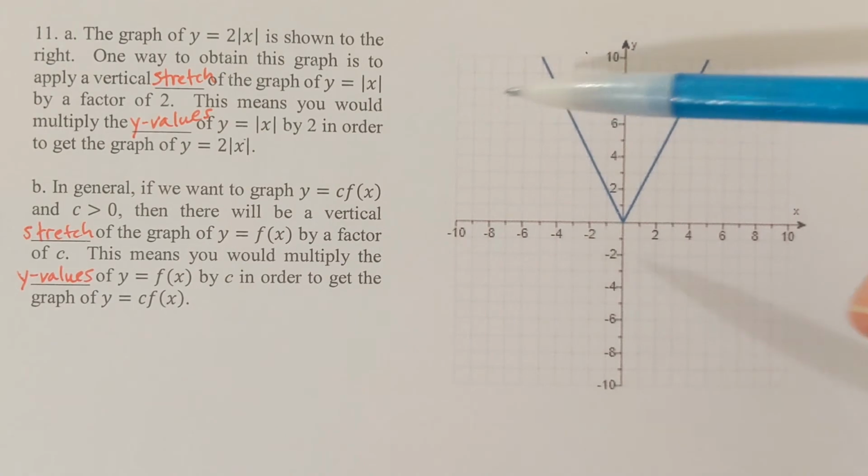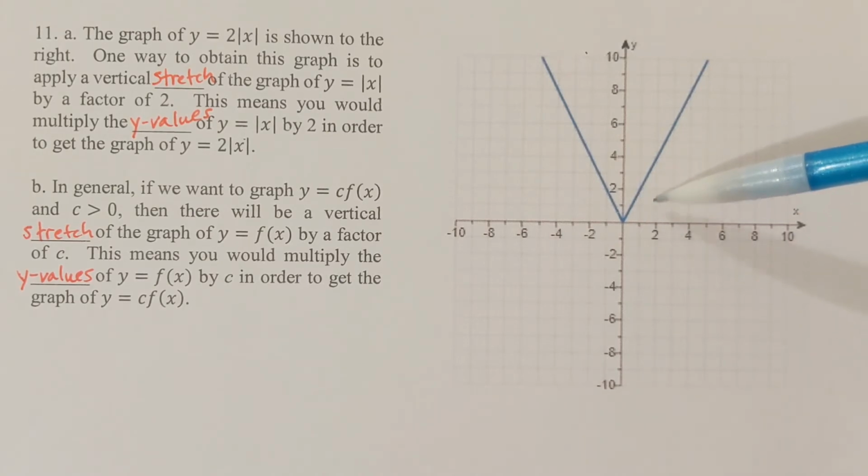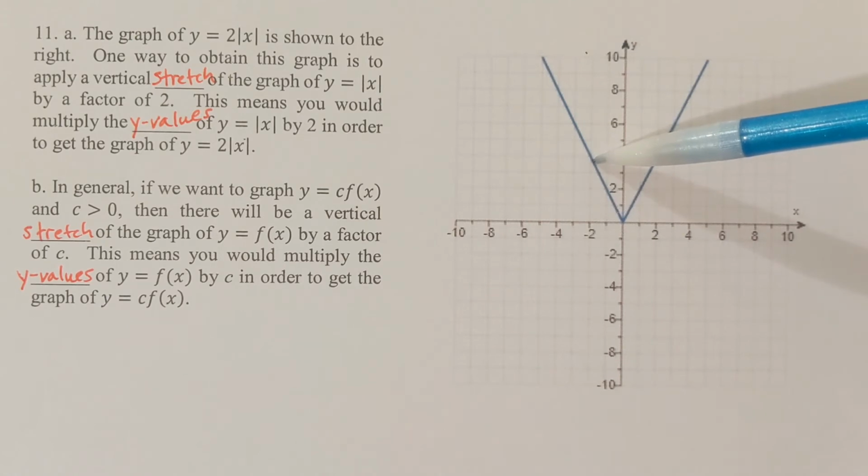I'm multiplying the y values by 2. So 0, 0 is going to stay right at 0, 0. 1, 1 goes to 1, 2. 2, 2 goes to 2, 4. Negative 1, 1 goes to negative 1, 2. Negative 2, 2 goes to negative 2, 4, etc.